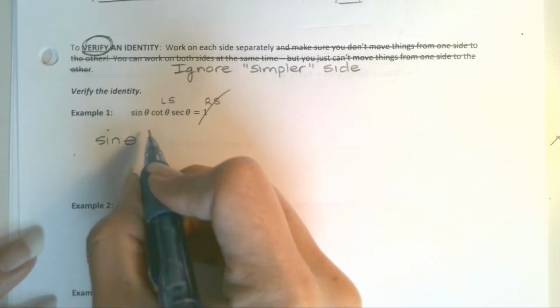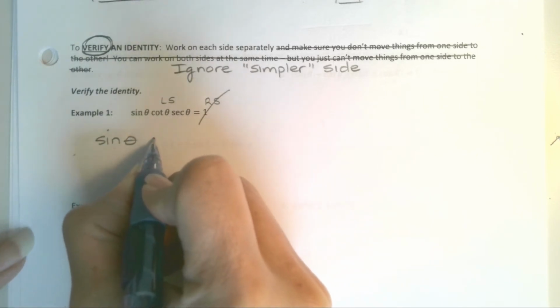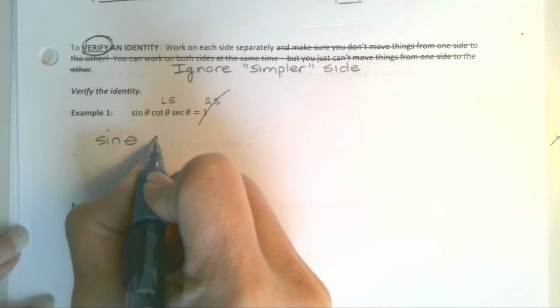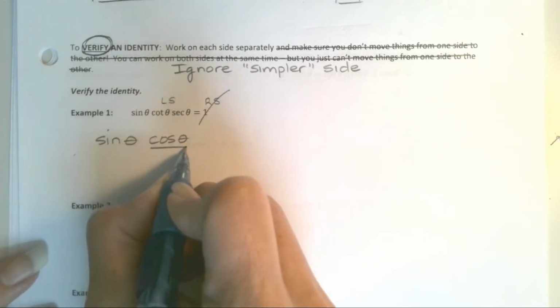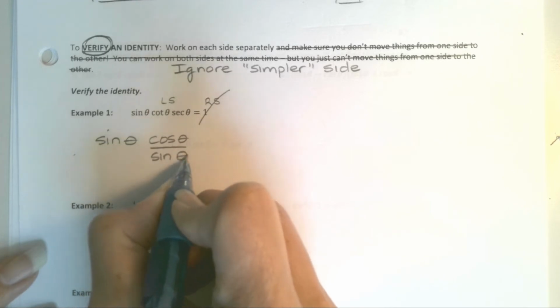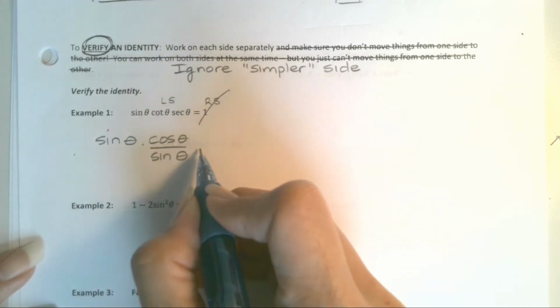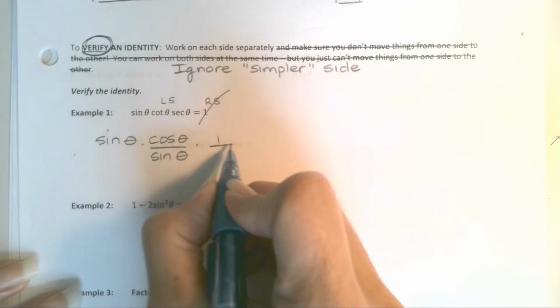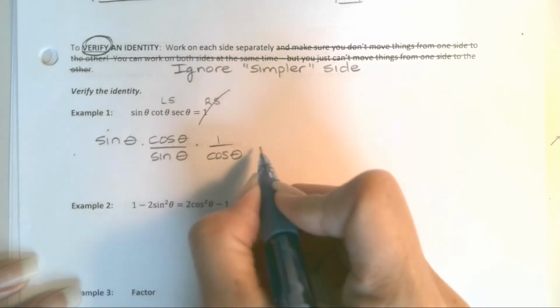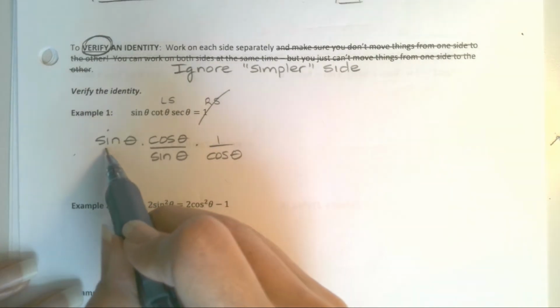So sine doesn't change. Cotangent, what does cotangent change to? Cosine over sine. And secant changes to what? 1 over cosine theta. Thank you. And so we do what we recognize.